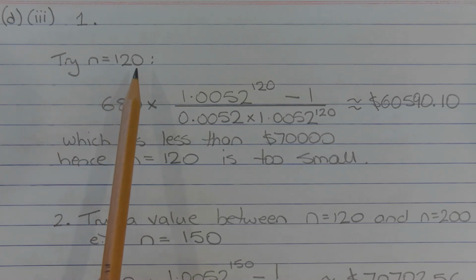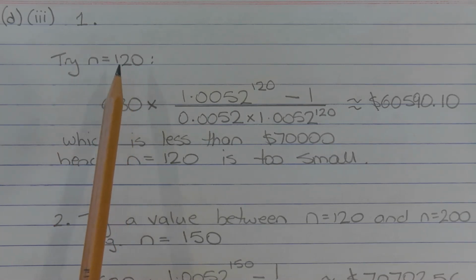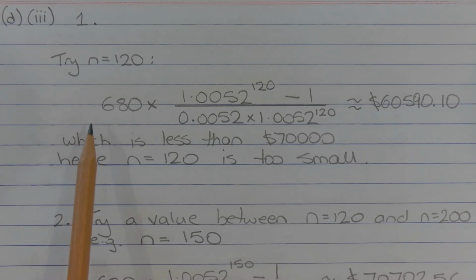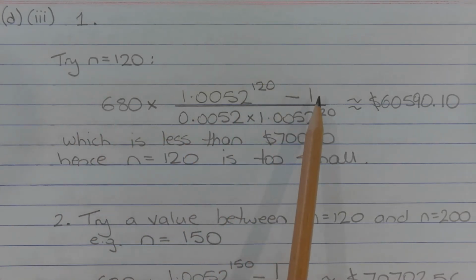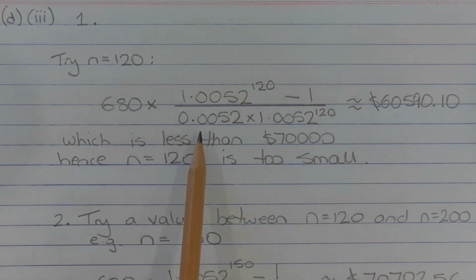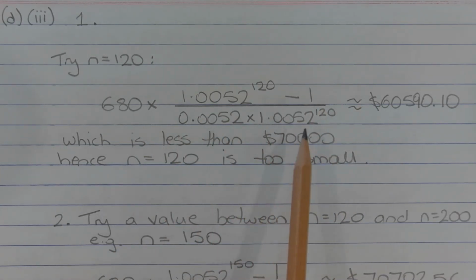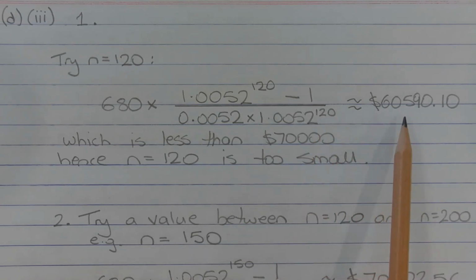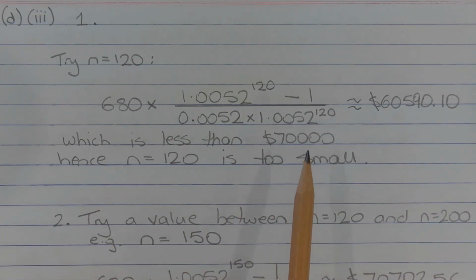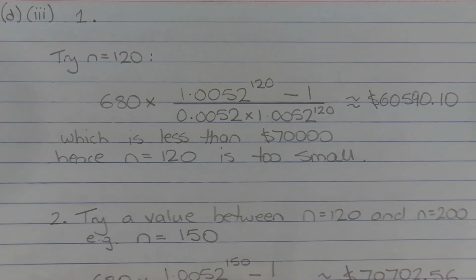So trying N equals 120, substituting 120 for N in the formula, we have 680 times 1.0052 to the power of 120 minus 1, all over 0.0052 times 1.0052 to the power of 120, and that's approximately equal to $60,590.10, which is less than the loan amount of $70,000. Hence, N equals 120 is too small a value. So we need to try a value between N equals 120 and N equals 200.